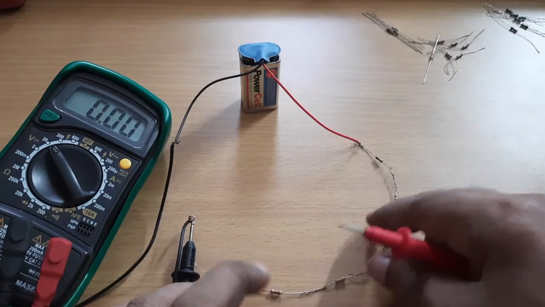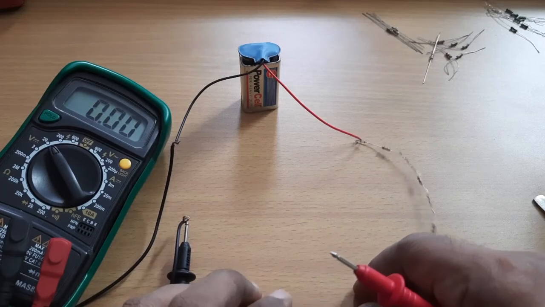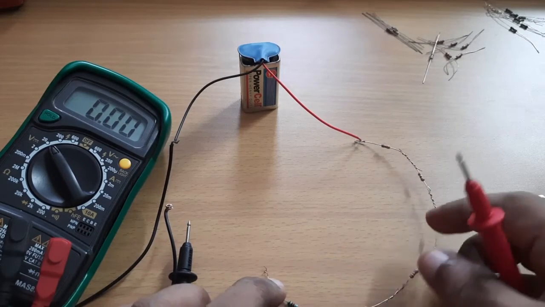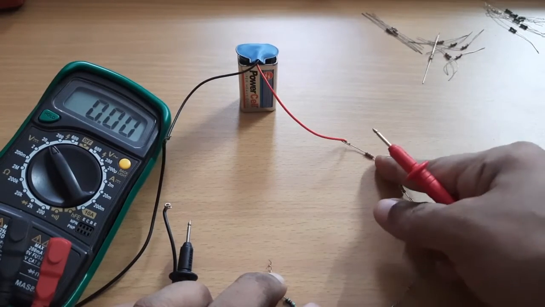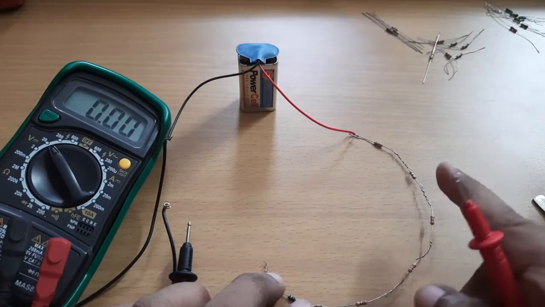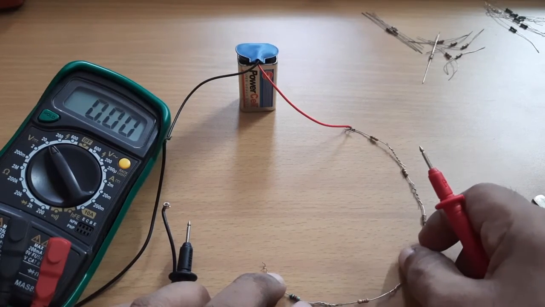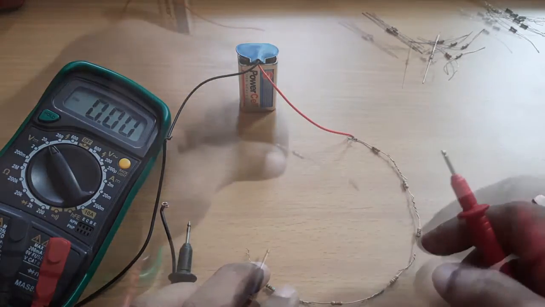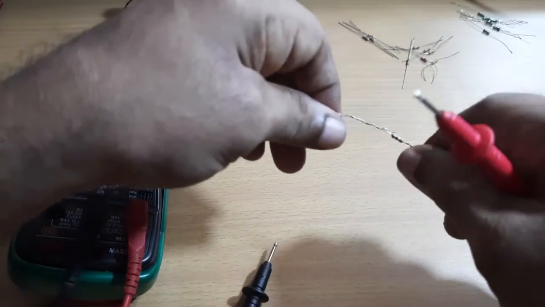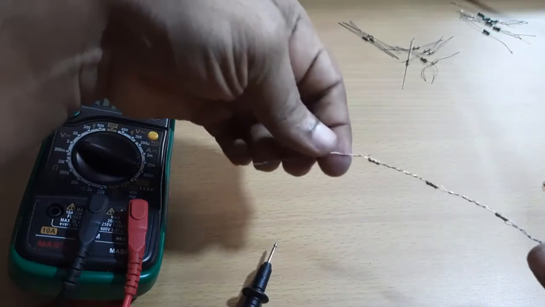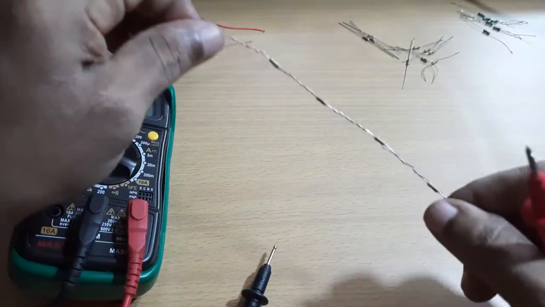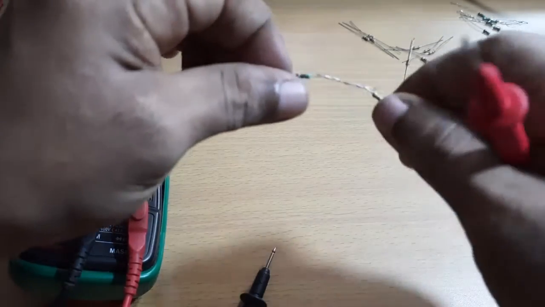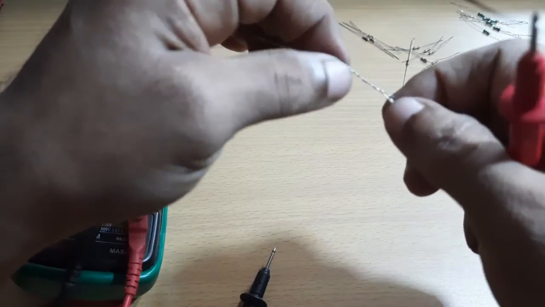So we get a very varied voltage across the terminals in series connected resistors. We get an array of voltages, a different range of voltages. This is a series connected network, resistors that are connected in series. The resistors are all different values.